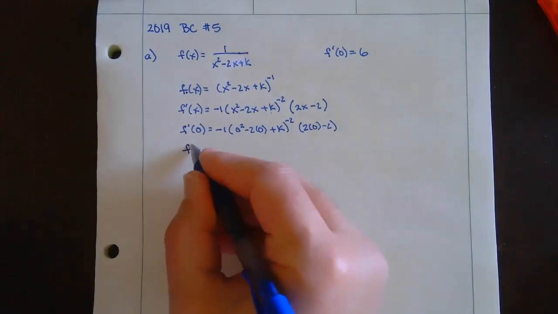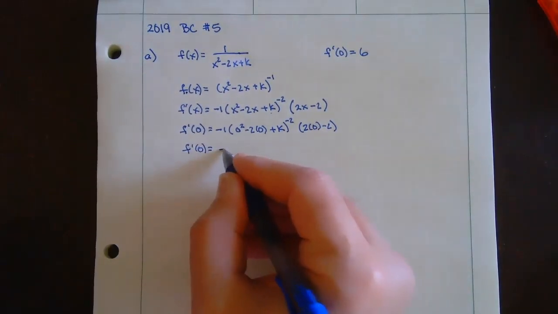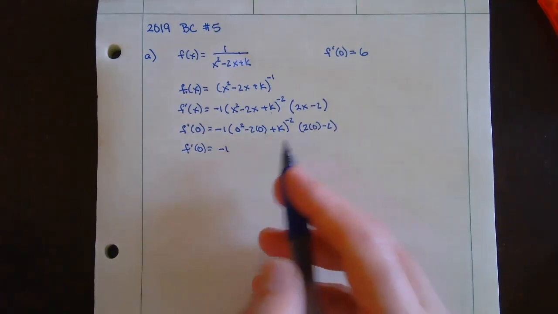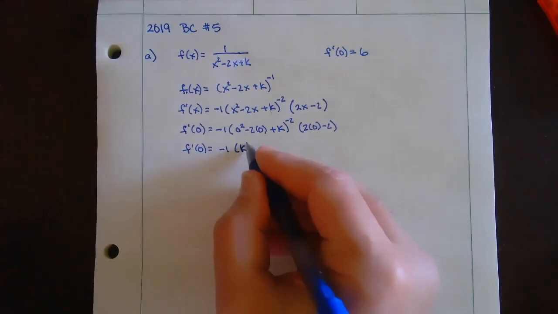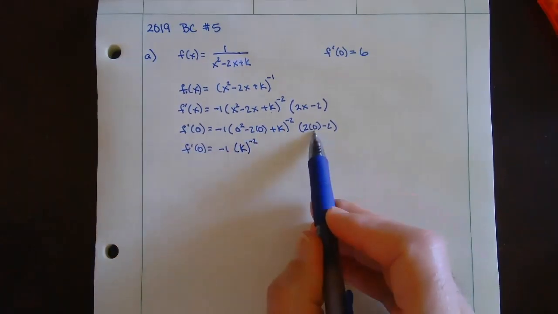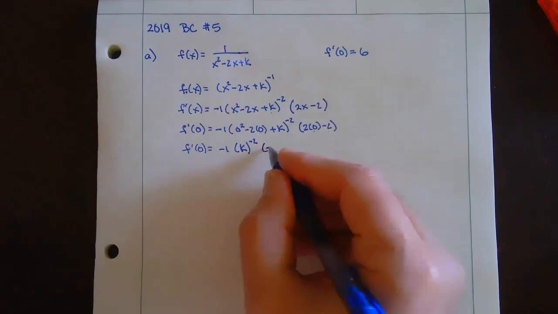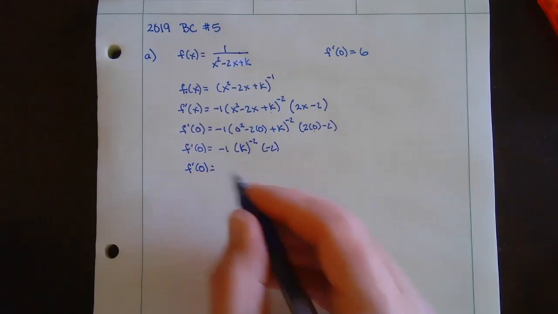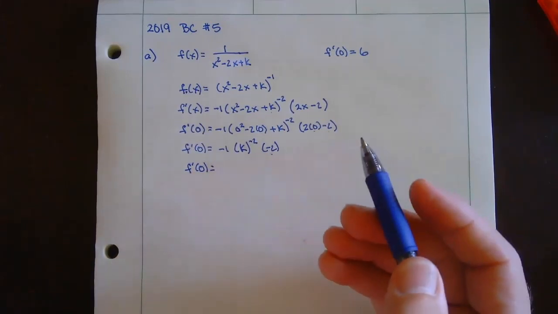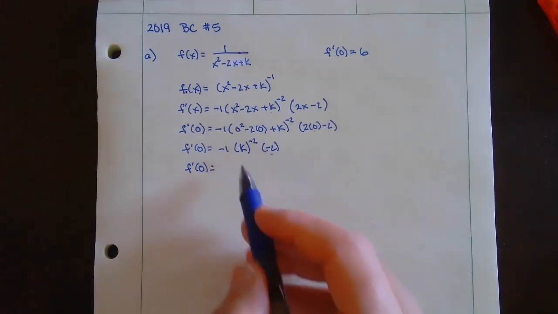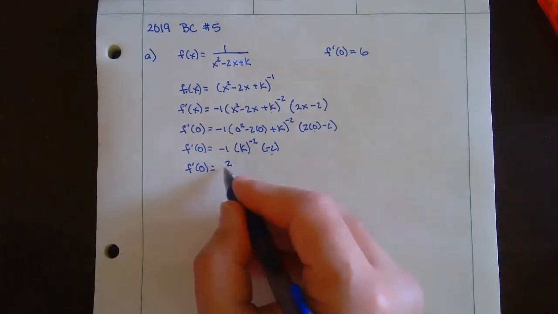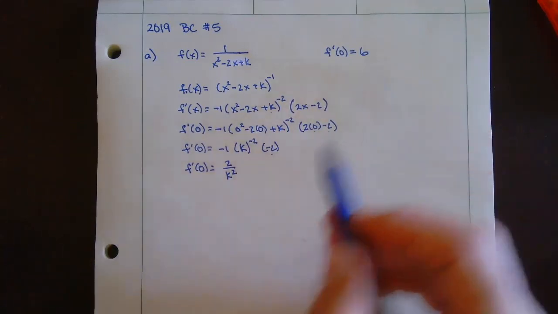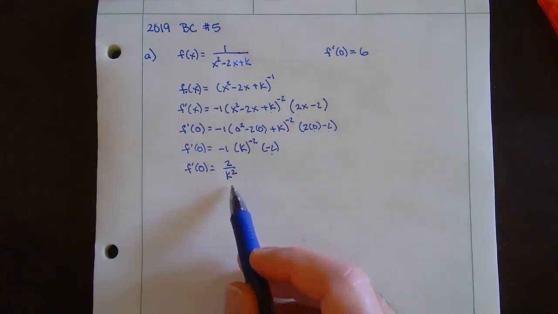So that means f prime of 0 would equal -1, and then this would be 0, and this would be 0, so this would be k to the -2, so times k to the -2, and then this would be 0 minus 2, so it'd be times -2. Okay, so f prime of 0 would be -1 times -2, which is 2 over k squared. So from this, we know that f prime of 0 is equal to 2 over k squared, but we also know it's equal to 6.